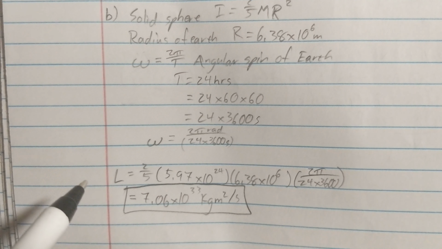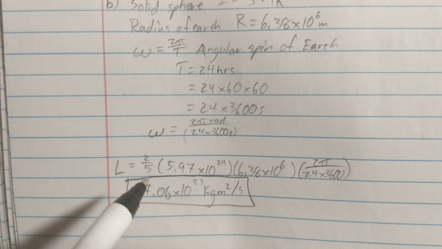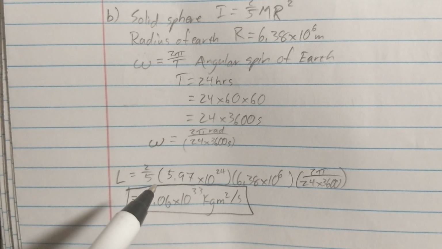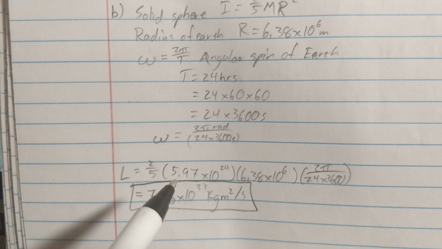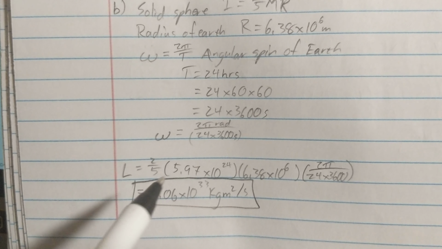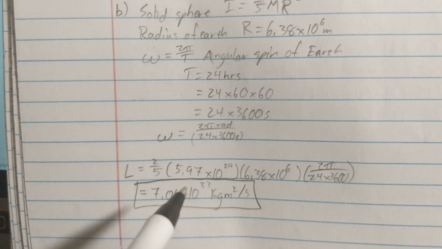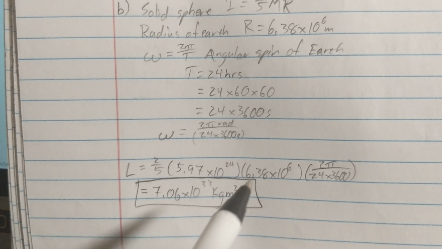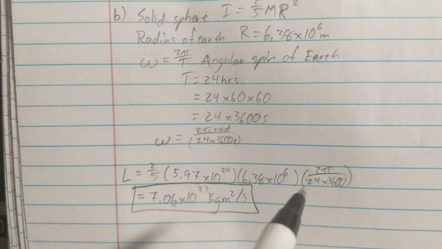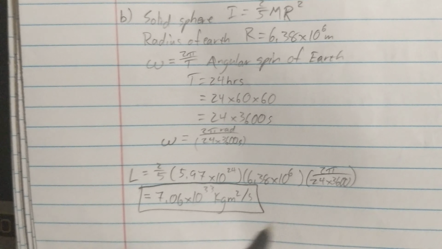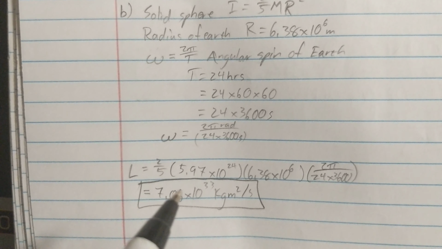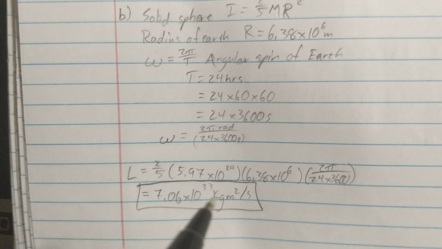Angular momentum is equal to 2/5 times 5.97 times 10 to the 24th times 6.38 times 10 to the 6, times our angular spin of the Earth, which gives us 7.06 times 10 to the 33rd kilograms meters squared per second.